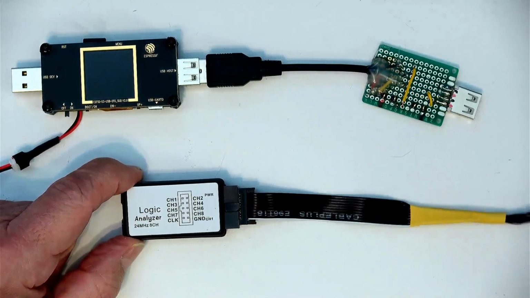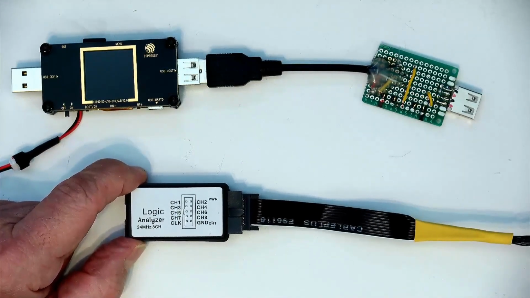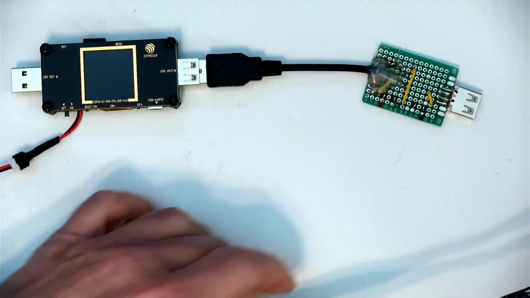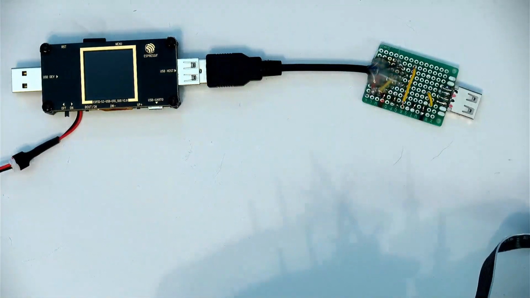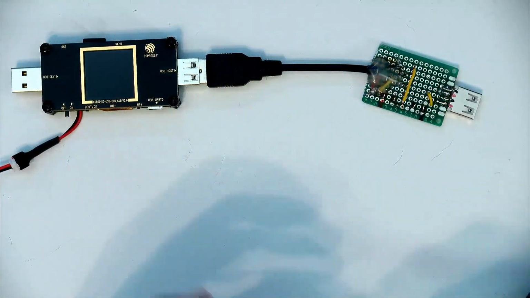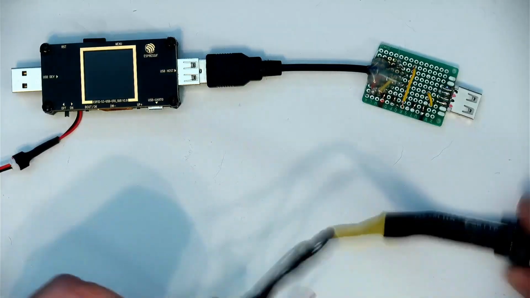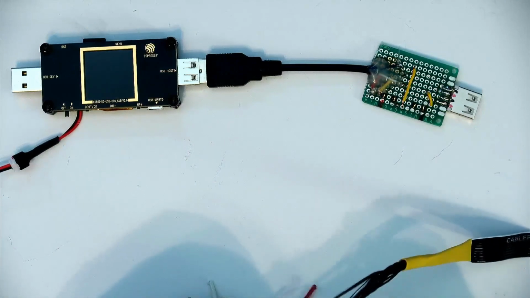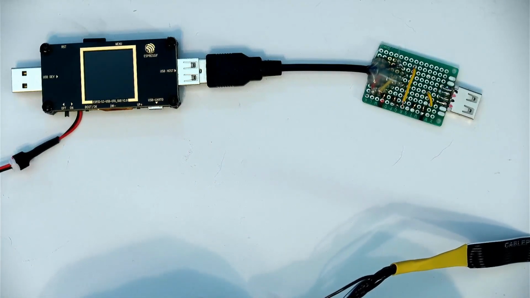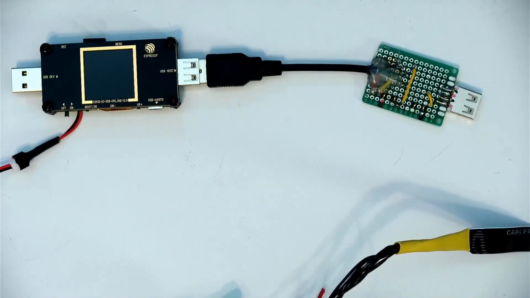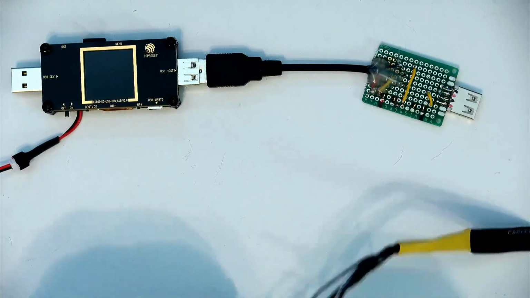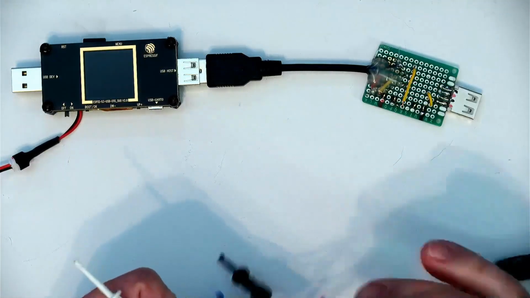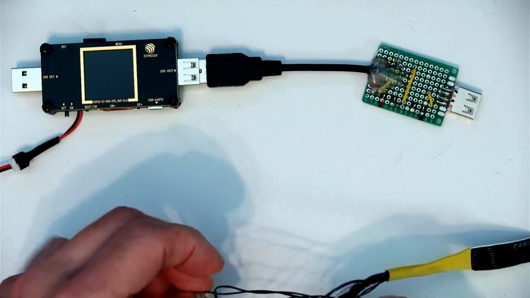And so we can hook that up. So let's have a look. We need D0. Now this thing can handle up to 24 megahertz as far as I know, but it's defaulting to 12, but that's plenty fast enough for what we are doing. Okay, this is 1. So we can get tangled up here.